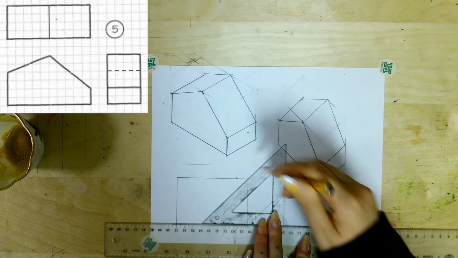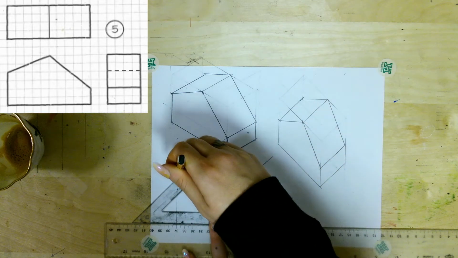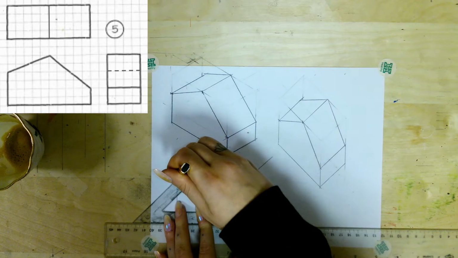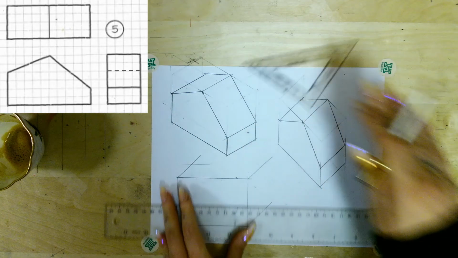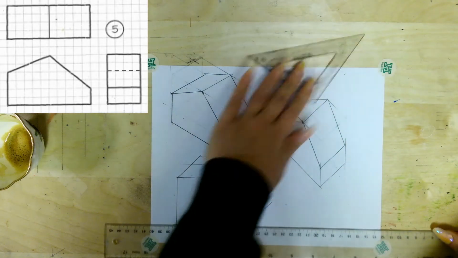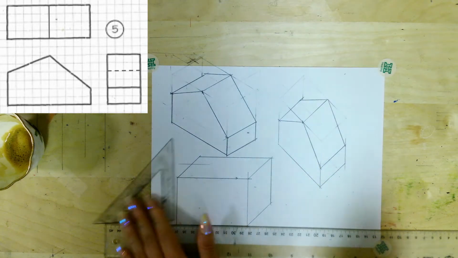Projecting back at an angle and keeping those angles parallel. Making sure I'm actually holding this against the board. And then once I have a depth established, just making an overall box.